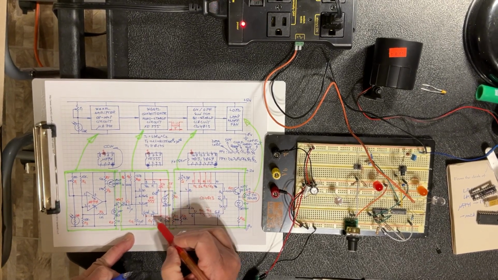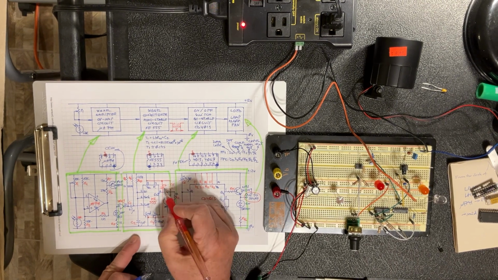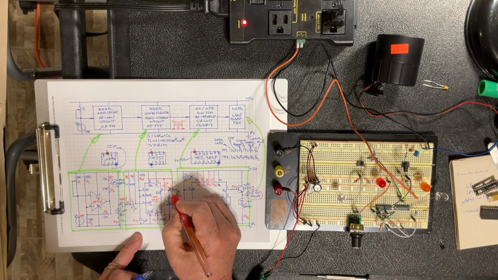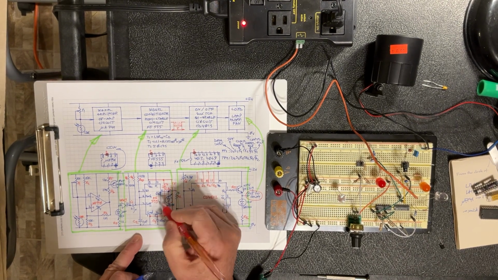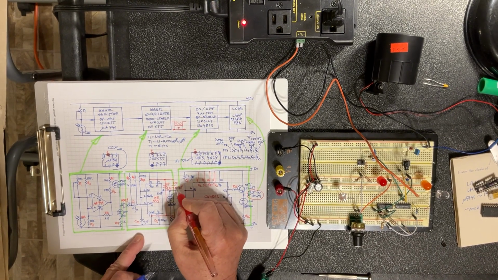So right across these two pins on the package, you're going to place two capacitors: an electrolytic one, anything from 4.7 microfarad up to 10 microfarad is okay, and another one of 0.1 microfarad, okay?